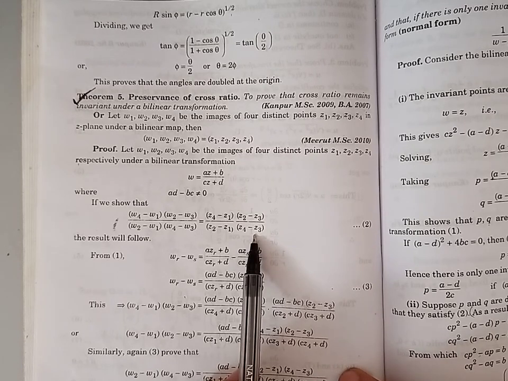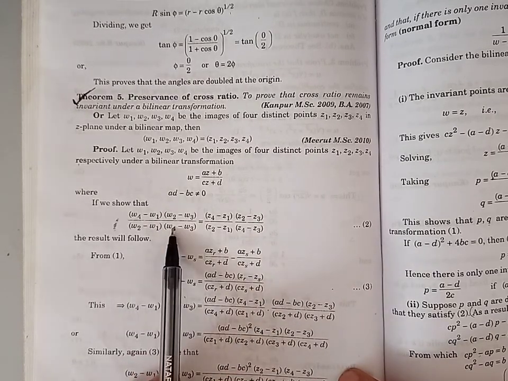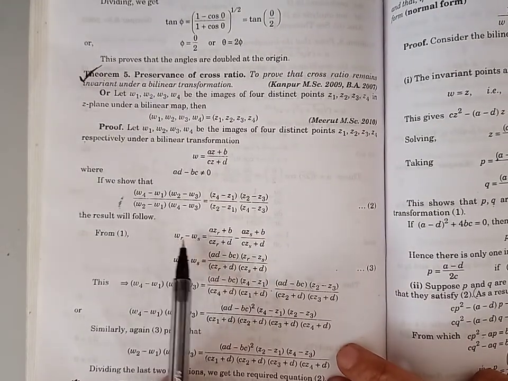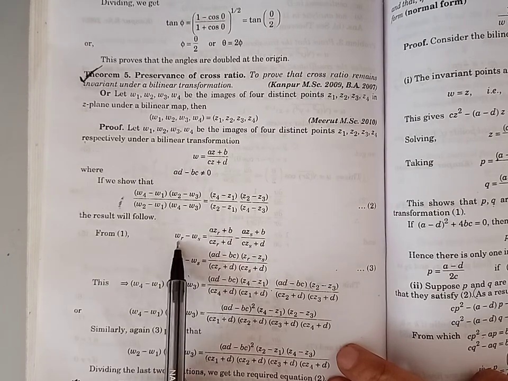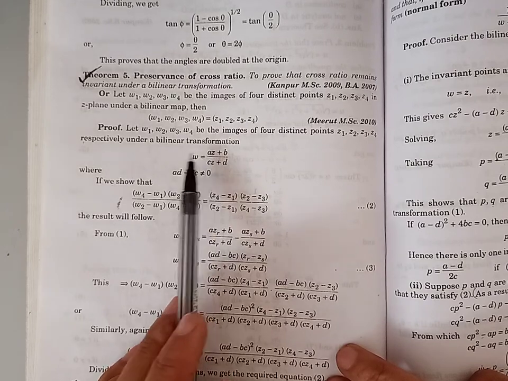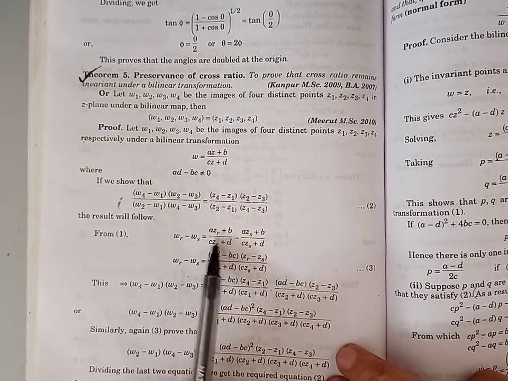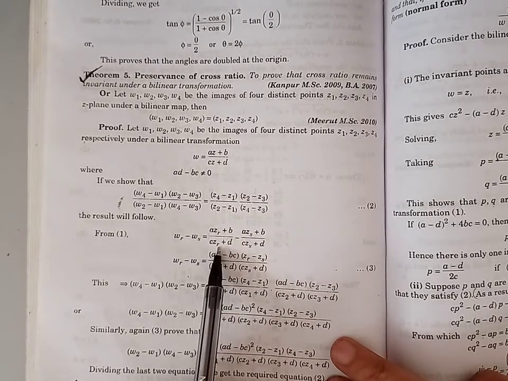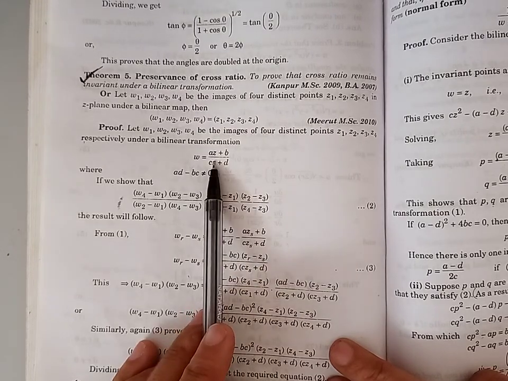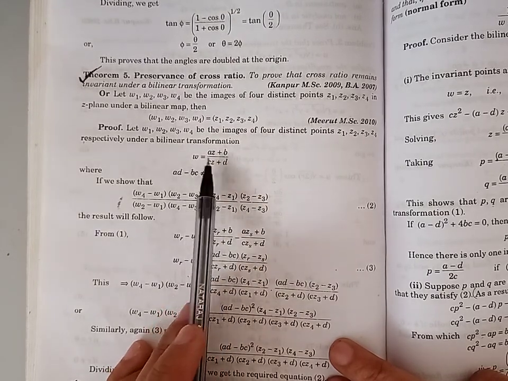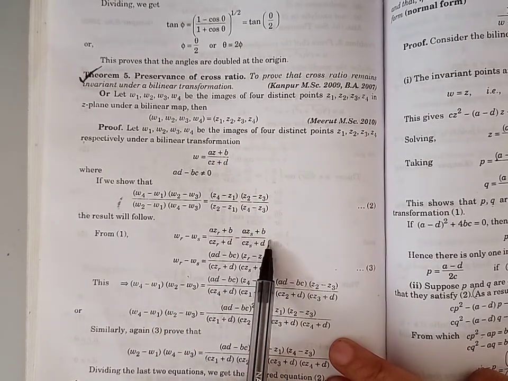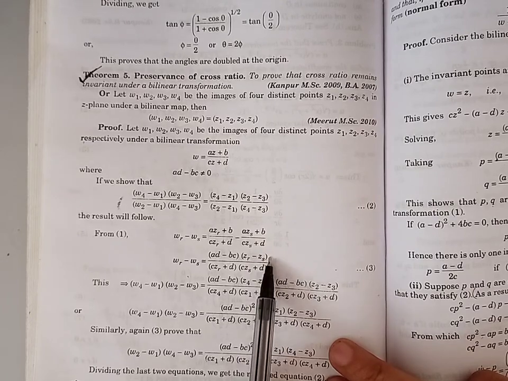Now let us find these factors one by one. So in general, let us consider the difference of WR with WS. Now WR can be obtained from here by replacing Z by ZR, and that will become (A ZR + B) upon (C ZR + D). WS can also be obtained by replacing W by WS and Z by ZS, so that will become (A ZS + B) upon (C ZS + D).